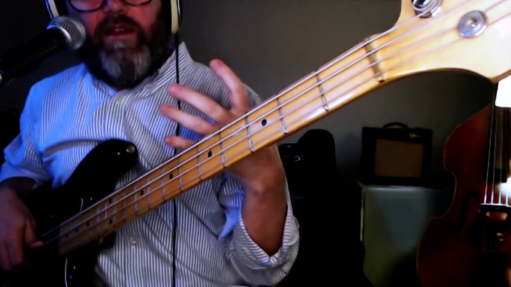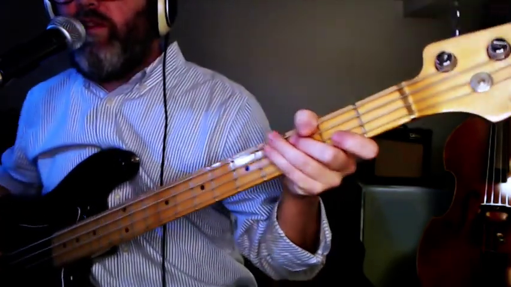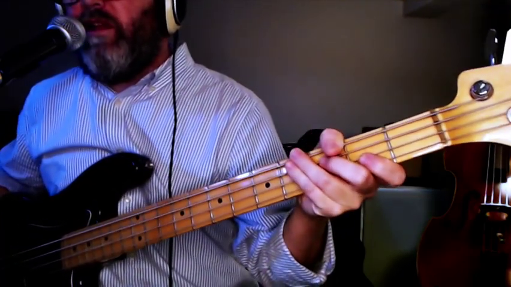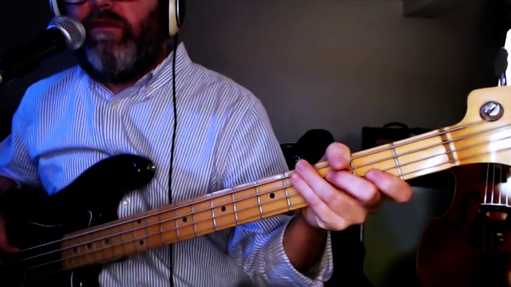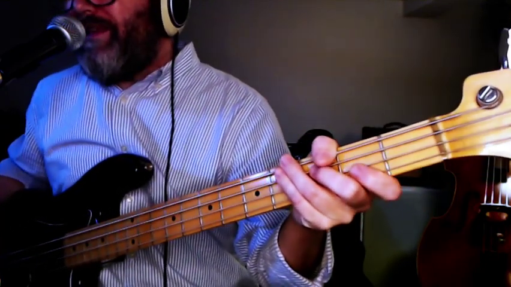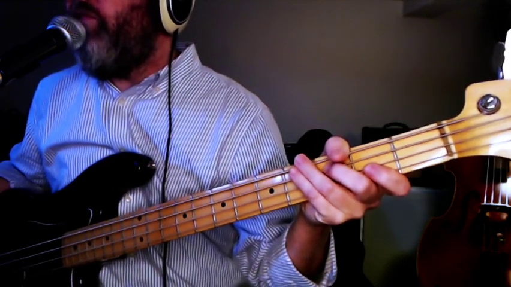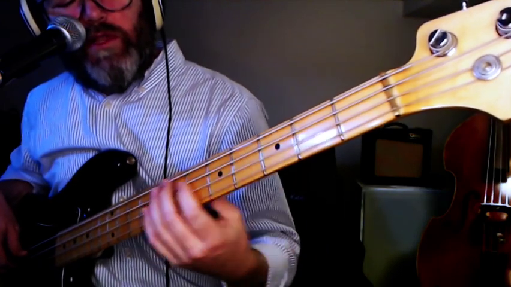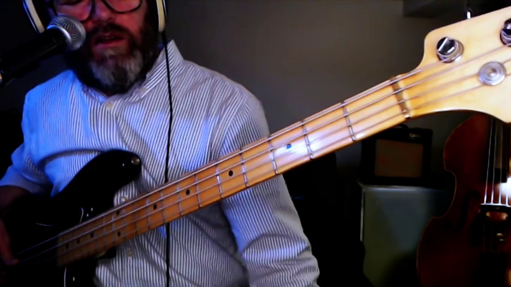So right there I've moved around and used that 4th as the 3rd in those 3 different chord types. So I can keep going and see, well, what if I use this as the 5th of any of those? So let's say that this is the 5th of a major chord.